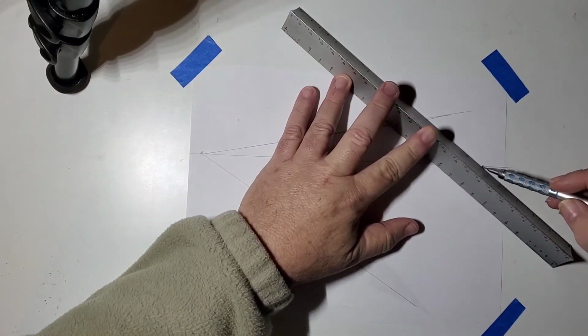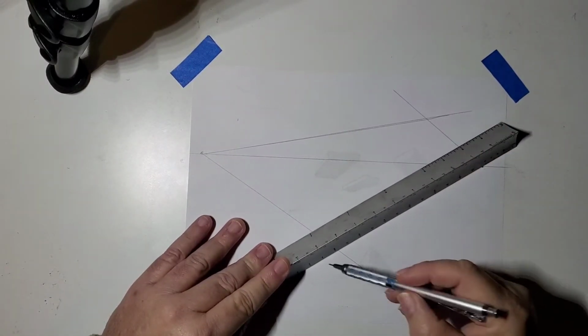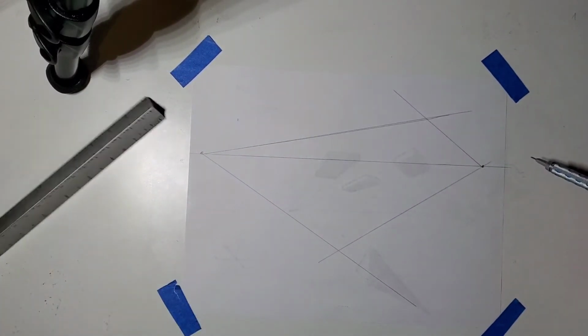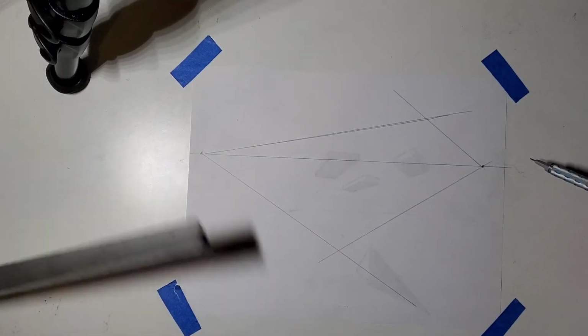Okay, I'll draw a couple more, and I'm just guessing where to draw these. I don't really have a specific point. And I think it's actually going to turn out kind of high on the horizon instead of low like I wanted it to, but that's all right.